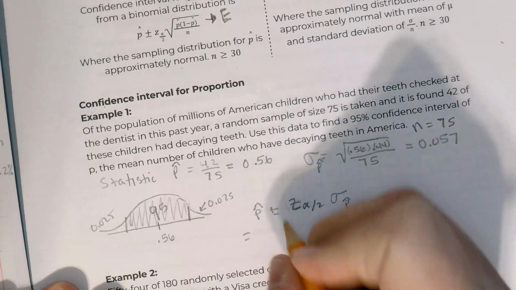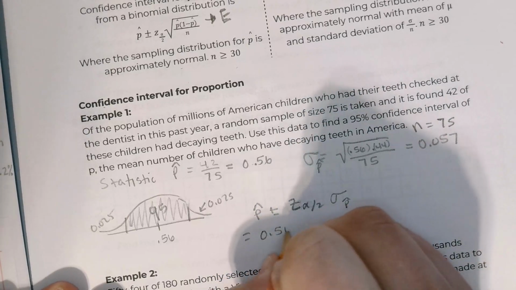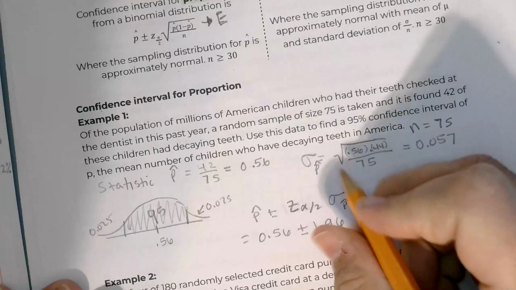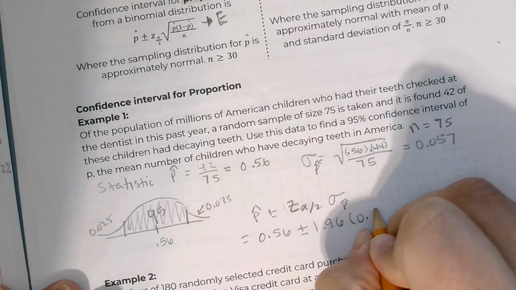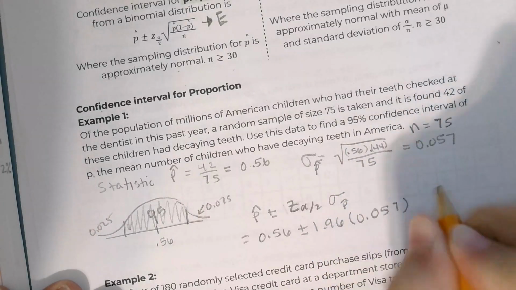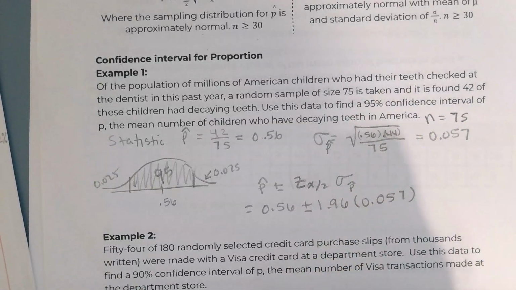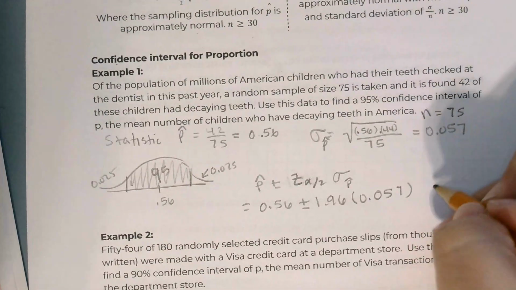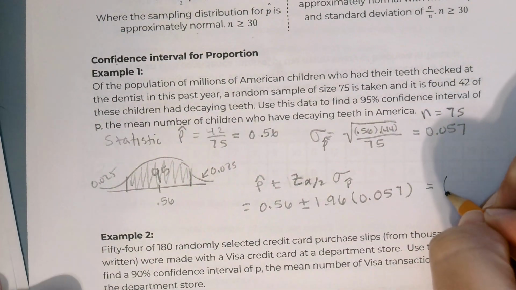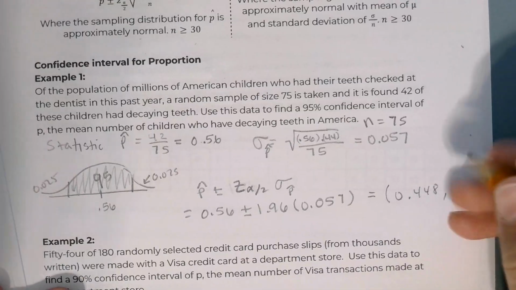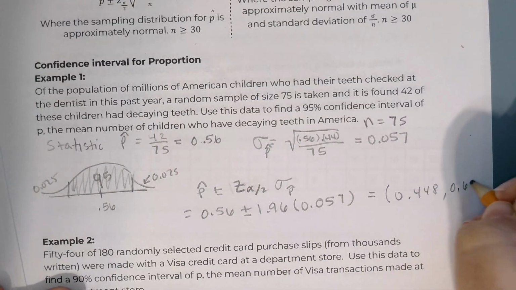So that is 0.56 plus or minus 1.96 times 0.057. This is 2 numbers, one where you add and one where you subtract. So that gives you 2 answers. My smallest answer is 0.448 and my largest is 0.672.